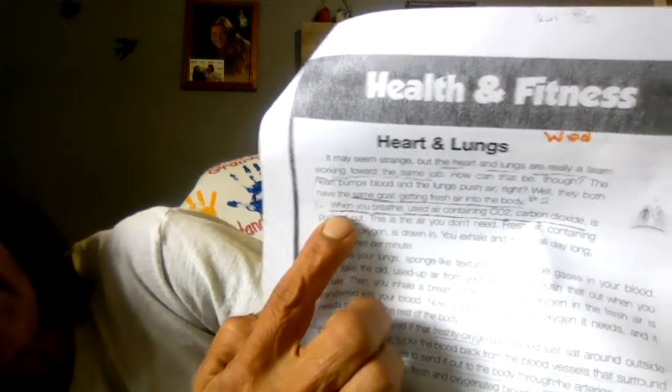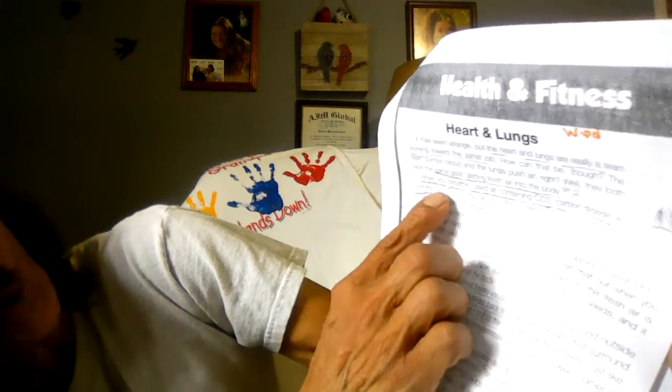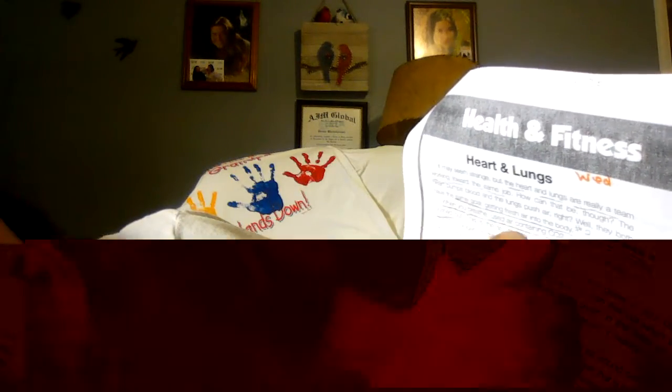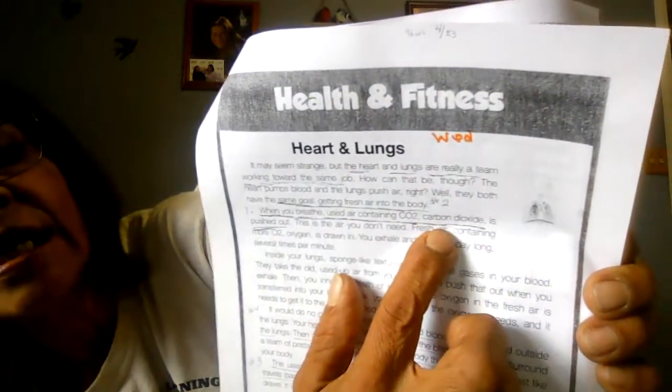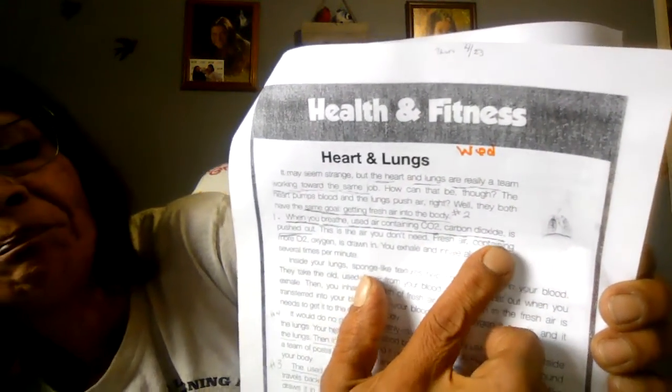So I can turn my page over here and I can see right here where it says, when you breathe used air containing CO2, carbon dioxide is pushed out. Okay, so that is where we would find number 1.